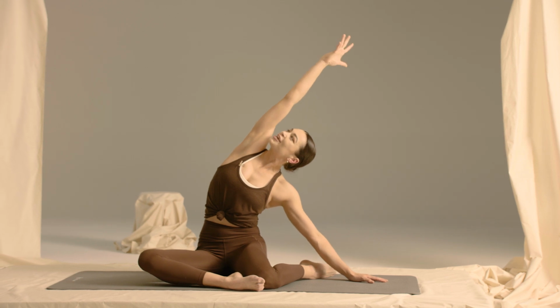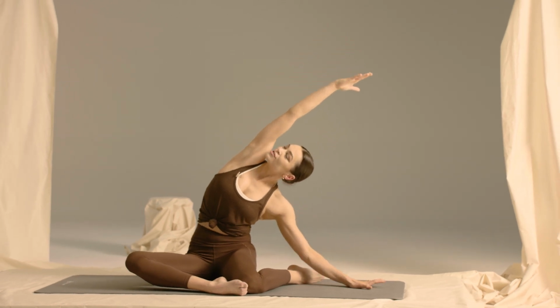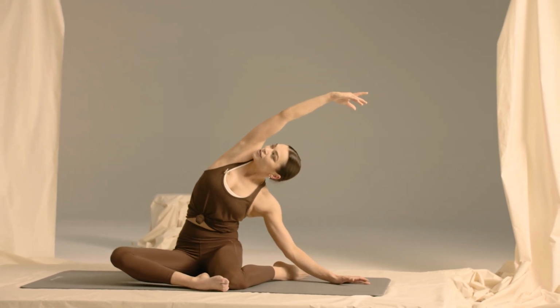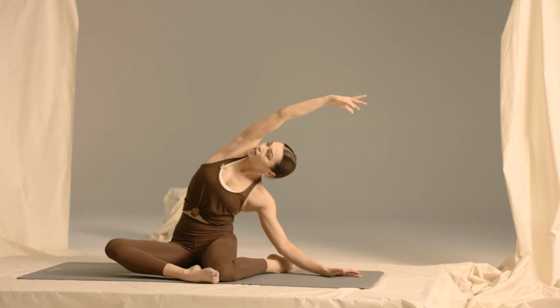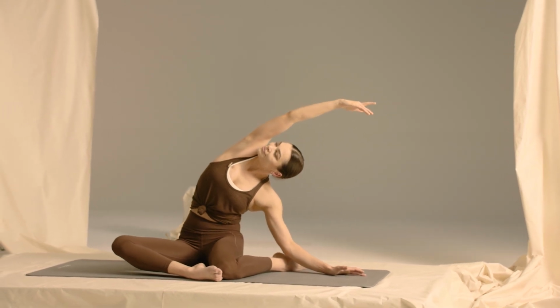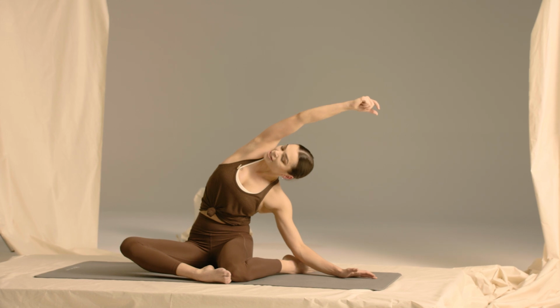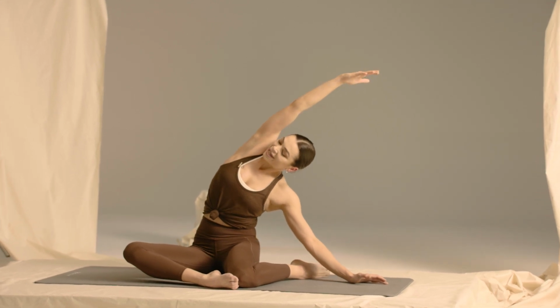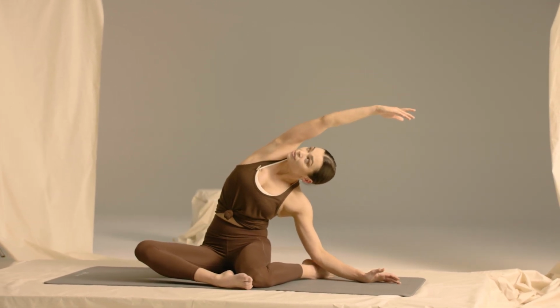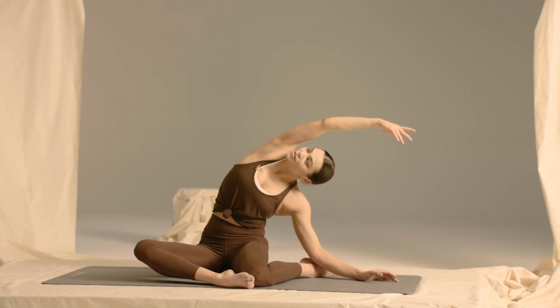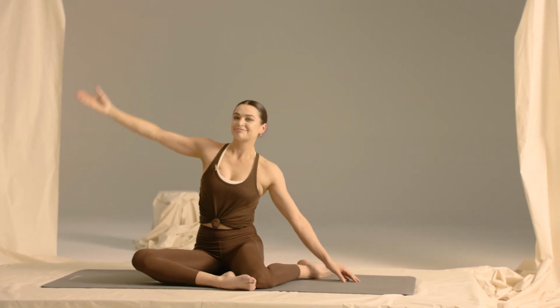Okay, big breath in to reach. And as you exhale, try and soften your elbow and feel the stretch through the internal capsule of your hip. All right, stay there, breathing in gently. As you exhale, relax. Then slowly lift. And well done.